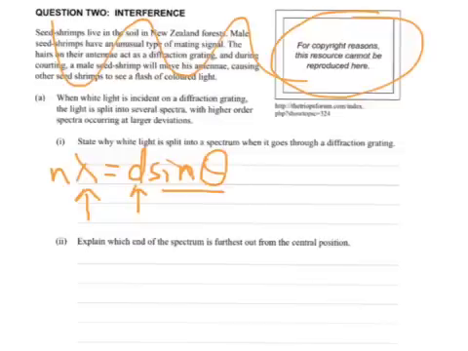So if you change the wavelength, you'll change the angle that it diffracts through. So that's how a diffraction grating works. White light, many different wavelengths all bound up, will cause different angles of diffraction, and therefore separate out the colours. Okay, part 2.